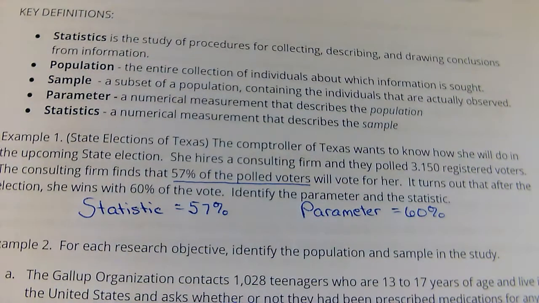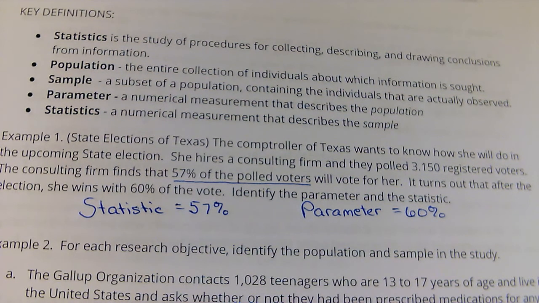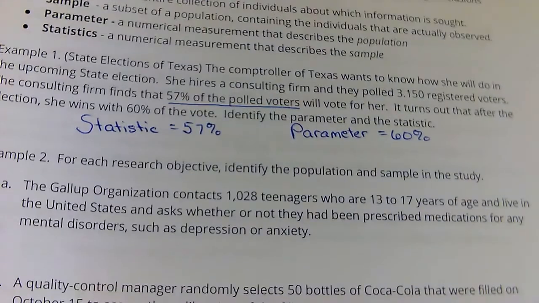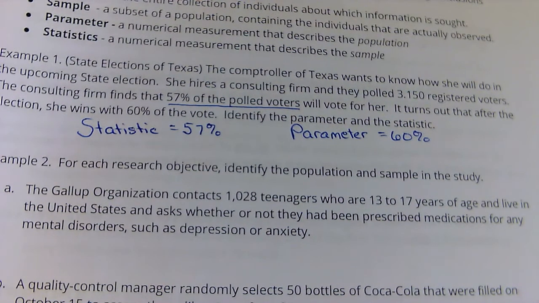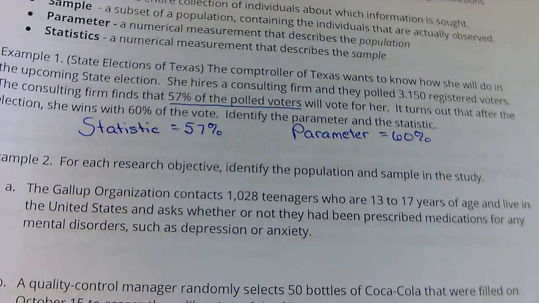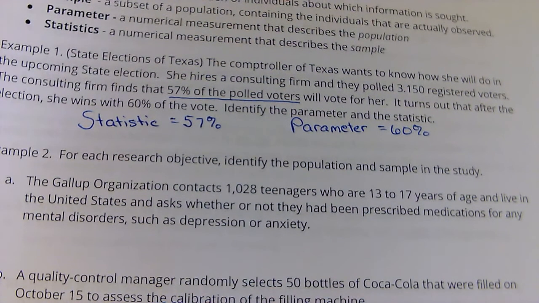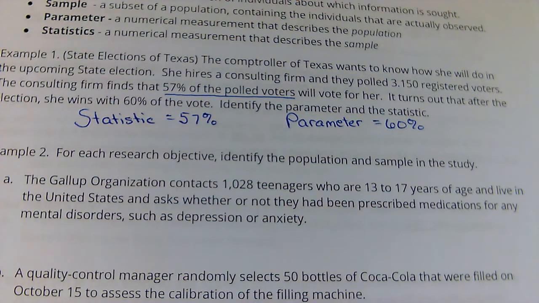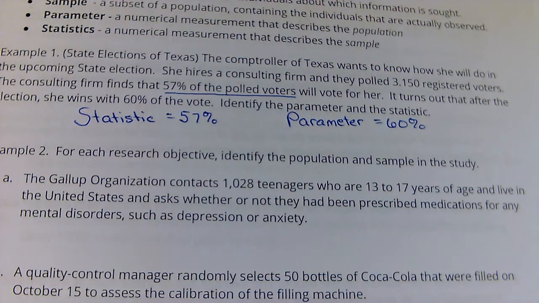Now let's see if we can identify what the population and what the sample of each study is. So the Gallup organization contacts 1,028 teenagers who are 13 to 17 years old and live in the United States, and asks whether or not they have been prescribed medication for any mental disorders such as depression or anxiety. So sometimes it's easier to start with the sample.